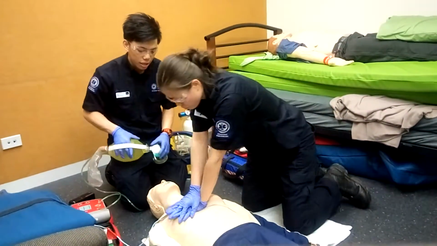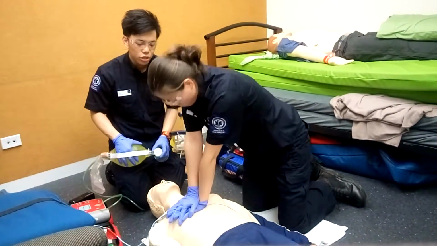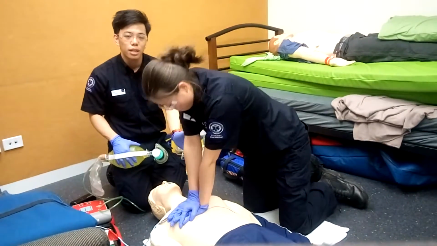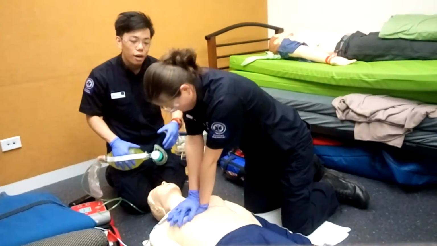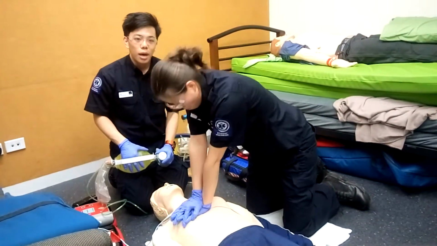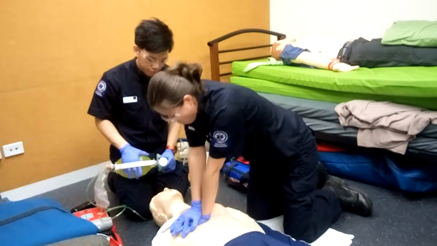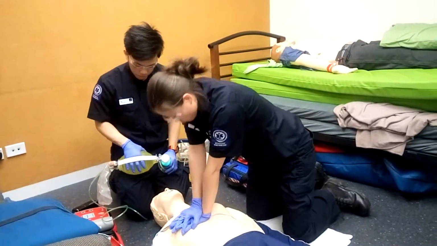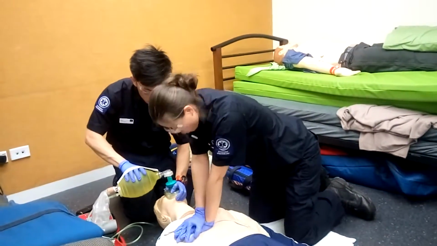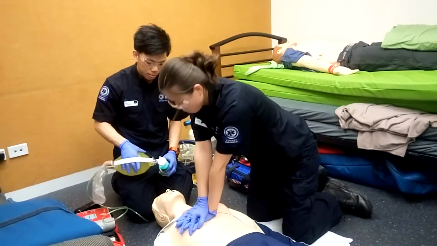Okay, can you continue CPR, please? You're doing really well. And when doing CPR, just ensure that there is full recoil, just like what Lee is doing here. That's really good. And after 2 minutes, we'll be changing position just to ensure that CPR remains effective. One chest rise, 2 chest rise. Can you continue CPR, please?